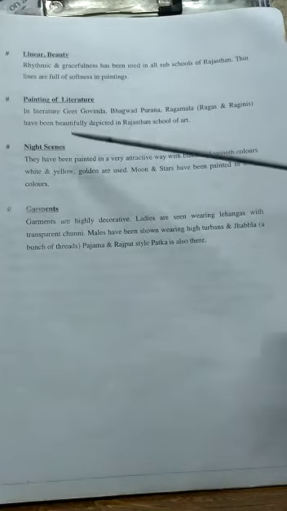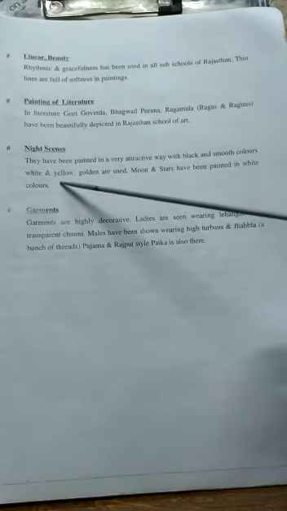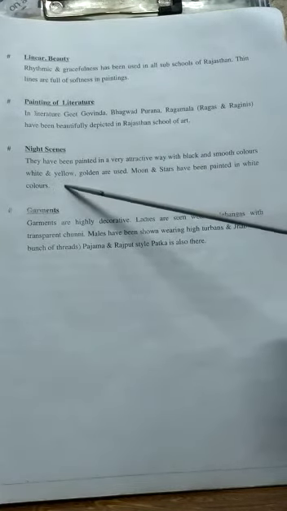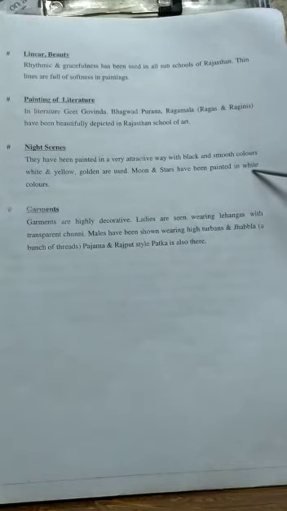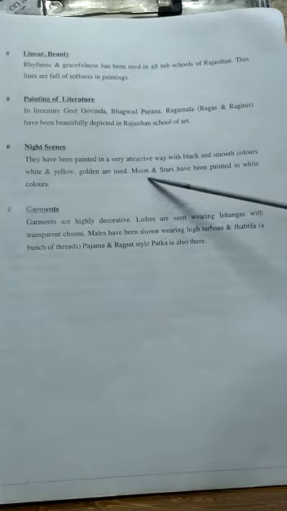Then the next point is the night scene. We find many paintings based on the night scene. They have been painted in a very attractive way with black and smooth color, white and yellow. Golden is also used. Moon and stars have been painted in white color.